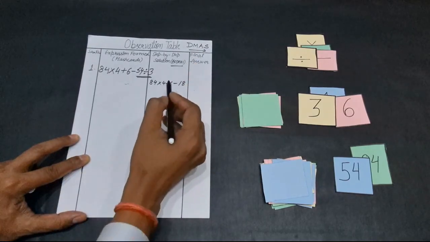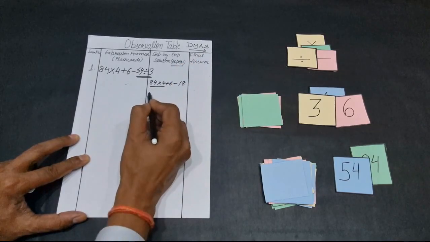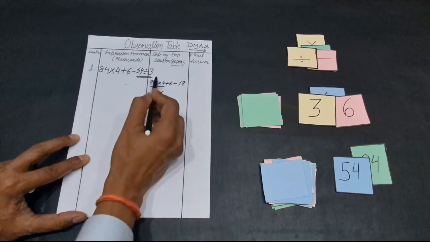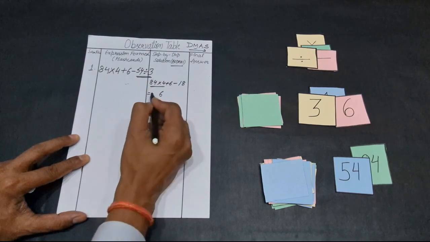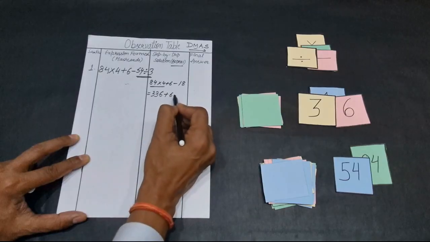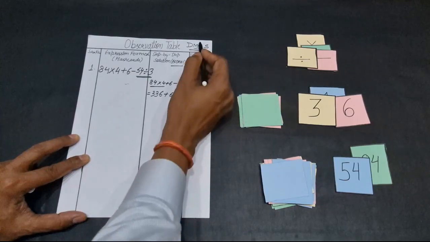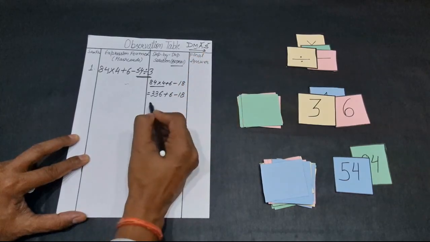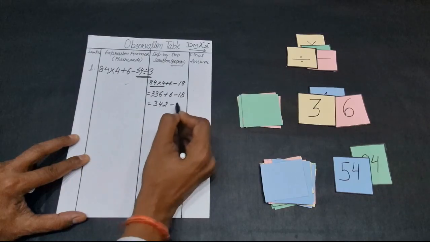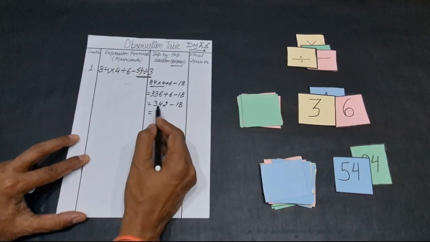And after divide it is multiply. So I'll have to multiply these two now to get to my next step. So 4 times 4 is 16, 6, 1 carry, 4 times 8 is 32 plus 1, 33. So 336, and then plus 6 minus 18 doesn't change. And finally we have the addition and subtraction. So let's add. 336 plus 6 is 342 minus 18. That will give me the final answer.